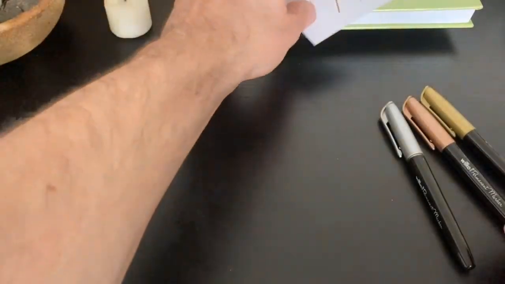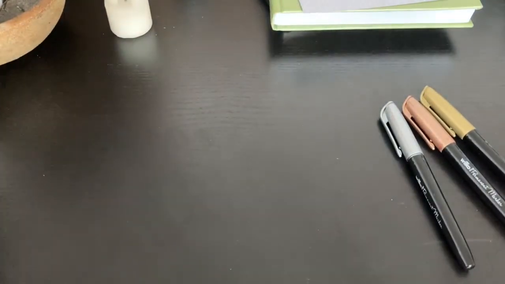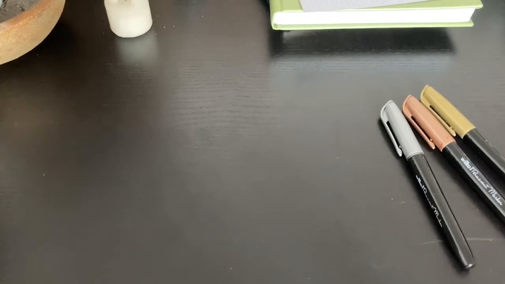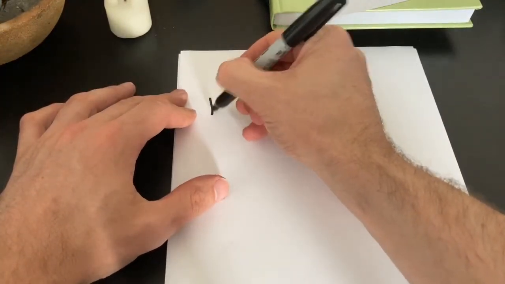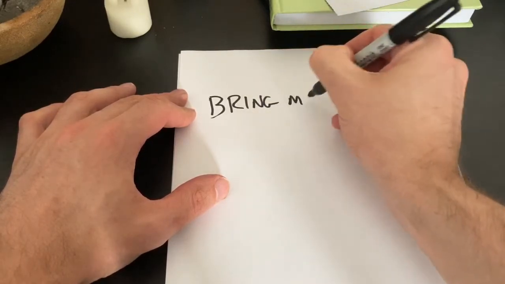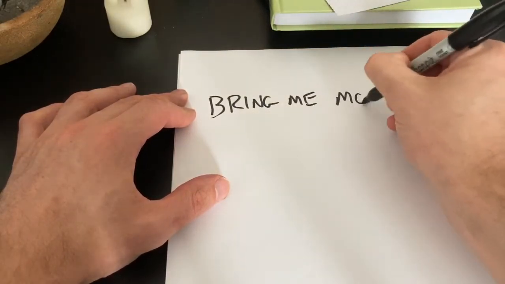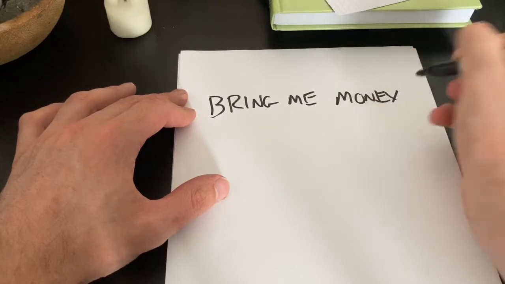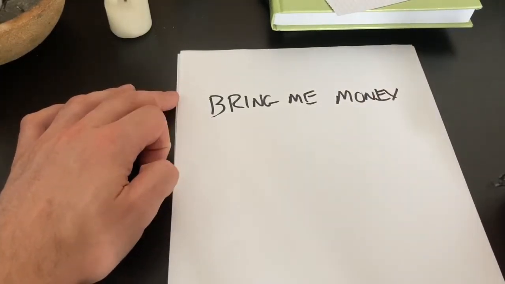I'm going to show you a couple of ways of doing it, and then we're going to compare and contrast them. So the next way of doing it is literally to write down what it is that you want your sigil to do. So if I want it to bring me money, I'm just writing that, bring me money.